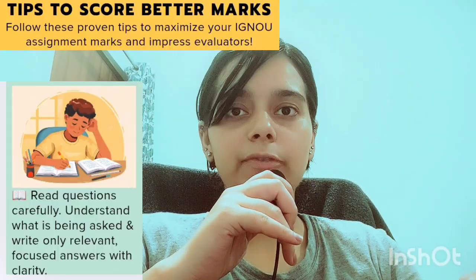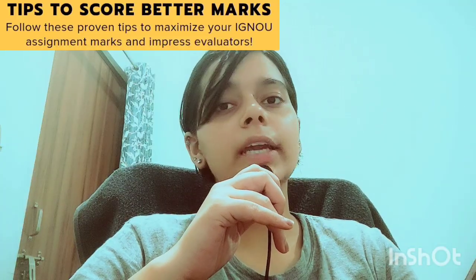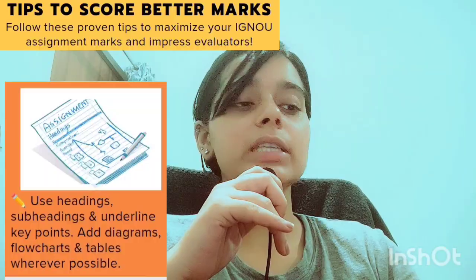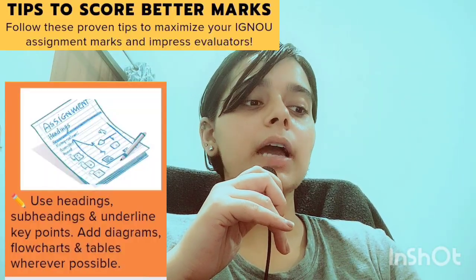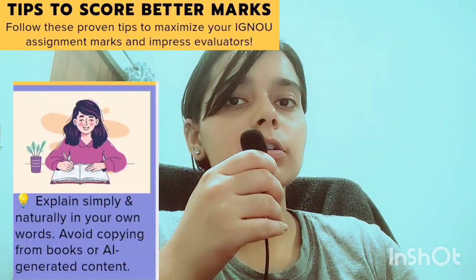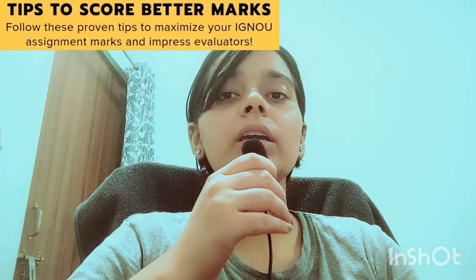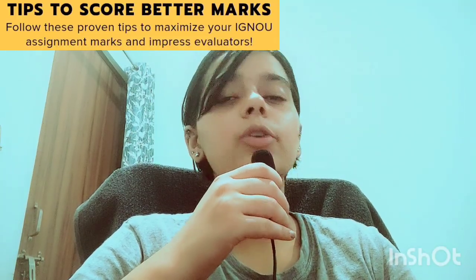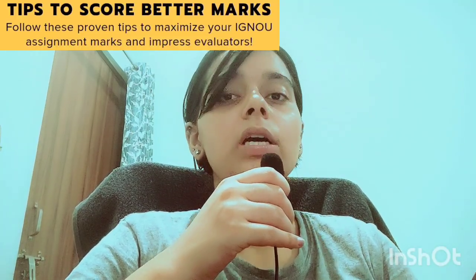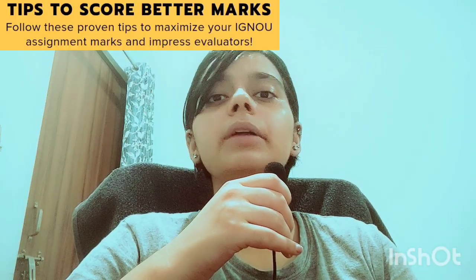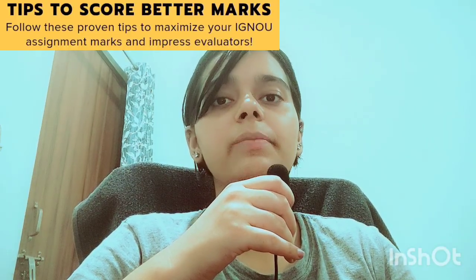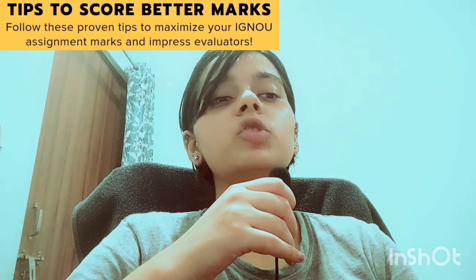Now some tips to score better marks. Read questions carefully, understand what they are asking, and only write what is relevant for the question. Next, you have to properly use subheadings, headings, and underline important points, add diagrams, flowcharts, tables wherever possible, and explain simply and naturally. You do not have to write very difficult words. You have to try writing the assignment in your own words, and do not completely rely on copy pasting a particular assignment, because neat assignments and naturally handwritten assignments look different from the ones which are AI generated.